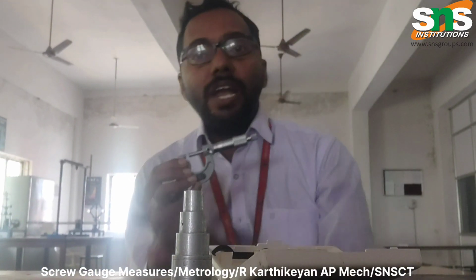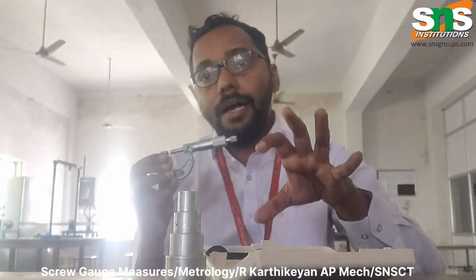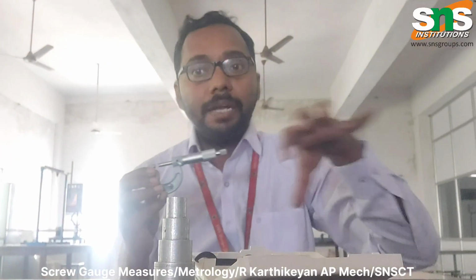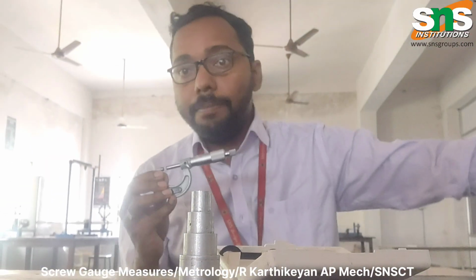The micrometer least count value is 0.01 mm, but for the caliper it is 0.02 mm. I already told you about least count. What is least count? Least count is the minimum measurement. That value is 0.02 mm for the caliper and 0.01 mm for the micrometer.